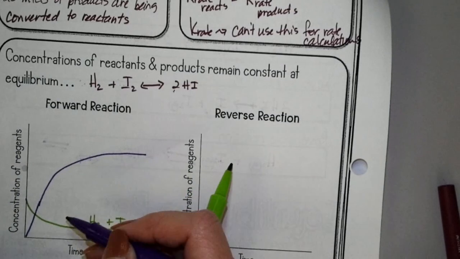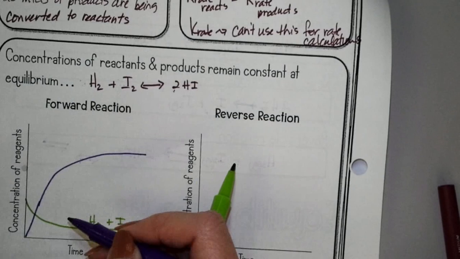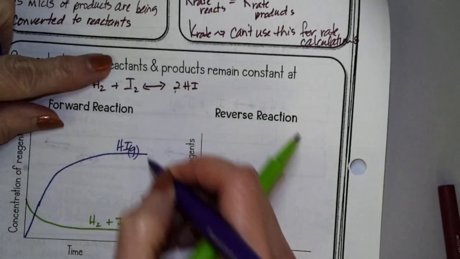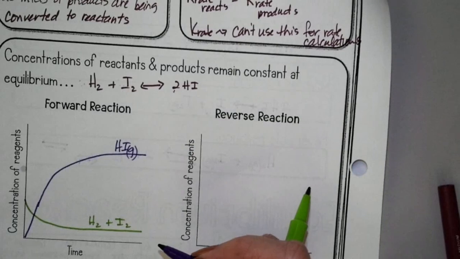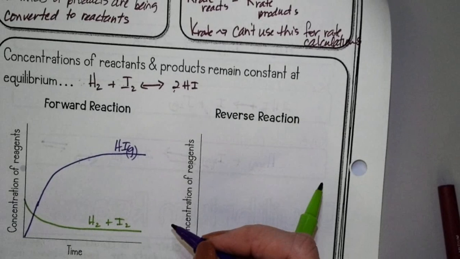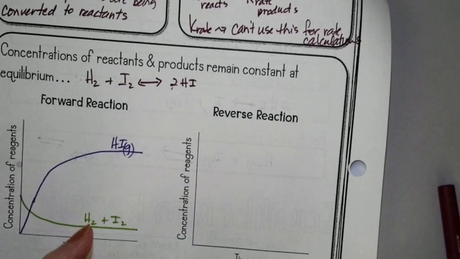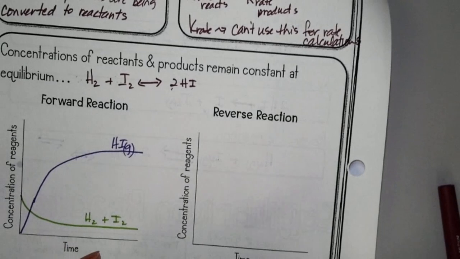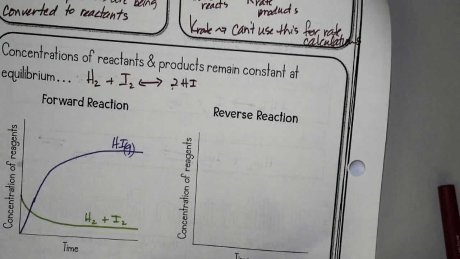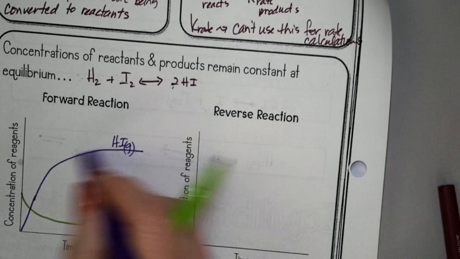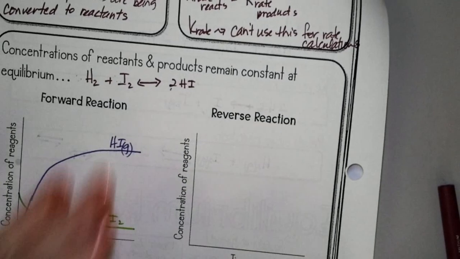If I do the reverse reaction, it doesn't have to be exactly the same as this. It doesn't have to be just the opposite of this. Remember, the reverse reaction doesn't have the same delta H and stuff as the forward reaction. So it's not just a copy of this in reverse. It's not the exact same as what's going on here.